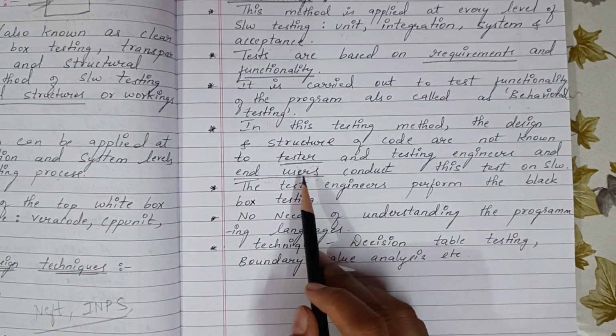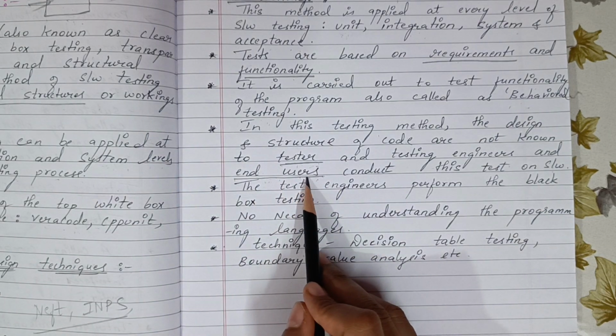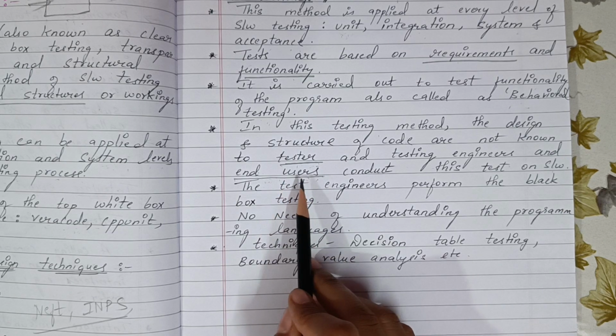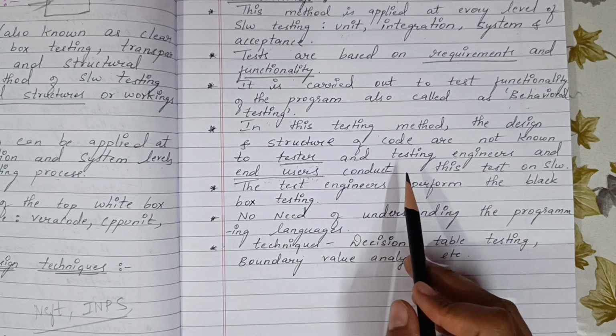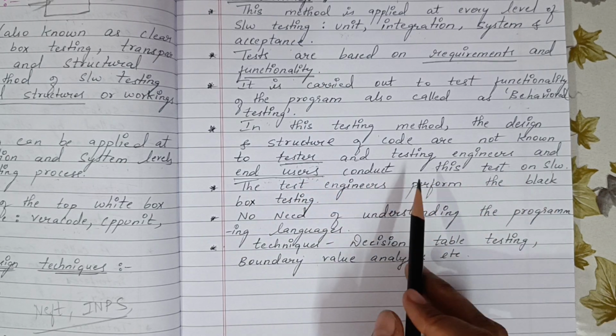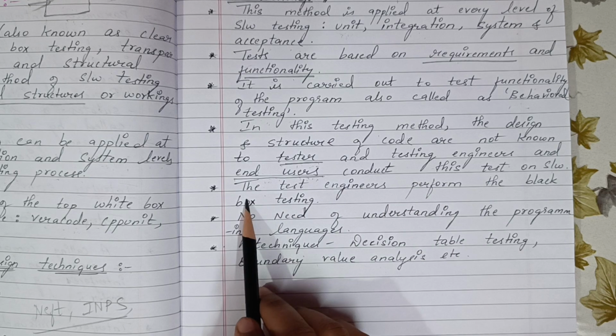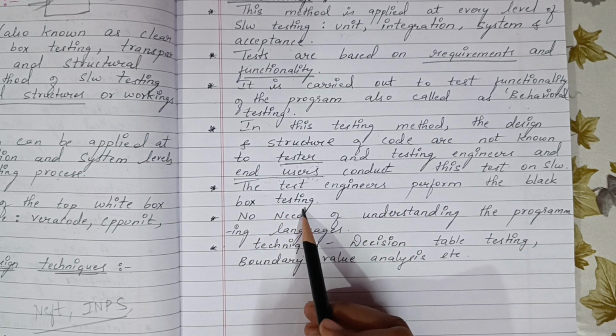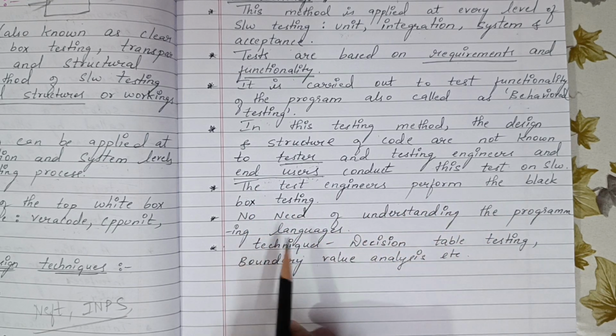That is when the software product is delivered to the end users, who are nothing but customers here. So end users conduct this test on the software application. The test engineers perform the black box testing. There is no need of understanding the programming languages.